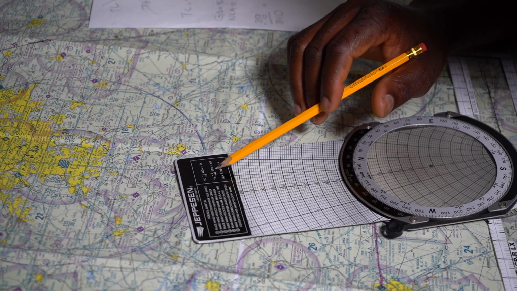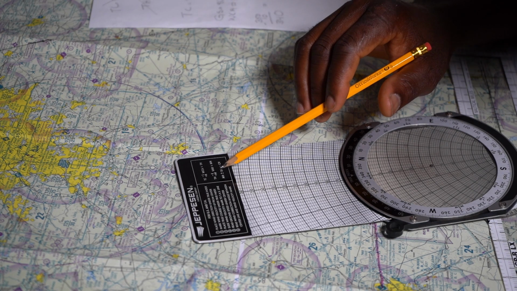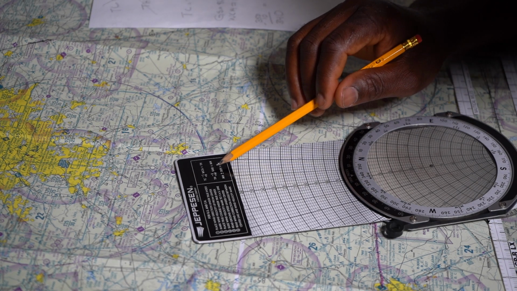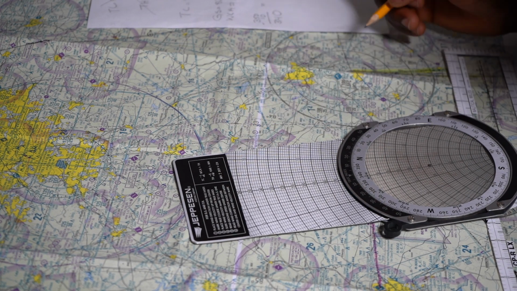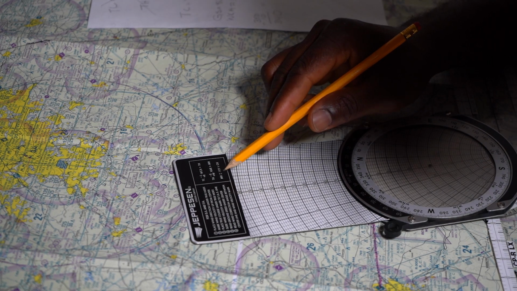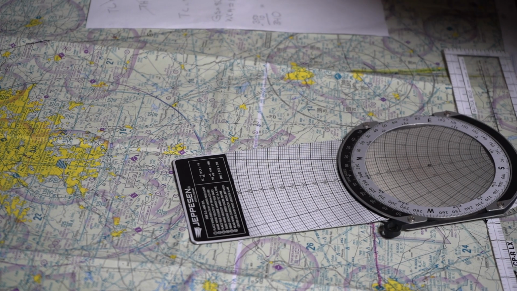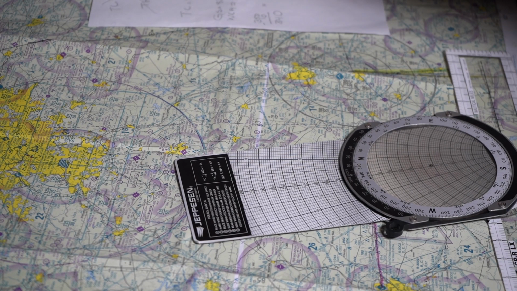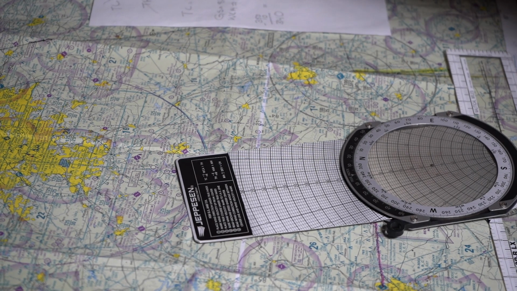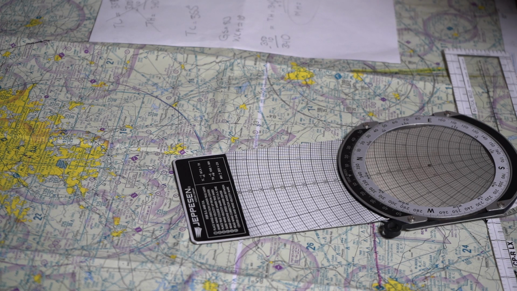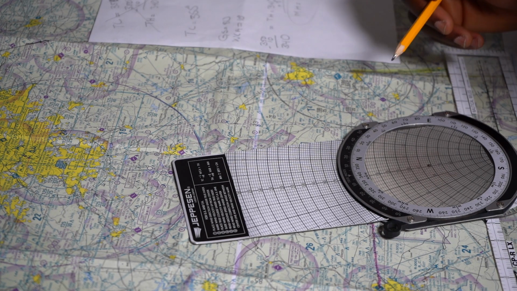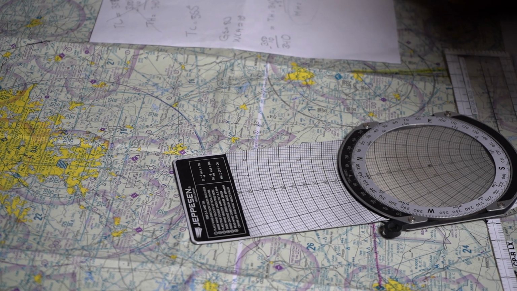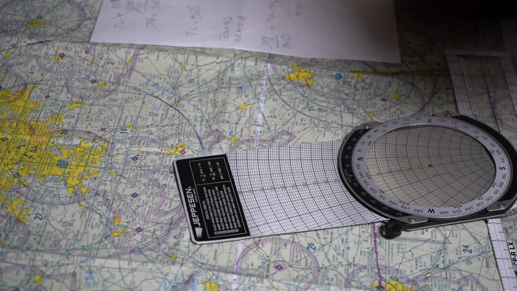It says if you have east variation, you subtract. If you have west variation, you add. So we're going to add 5 degrees to our true heading. Our true heading was 340. So 340 plus 5 gives us the magnetic heading of 345. So our magnetic heading here is 345. This is the heading we're going to use to navigate to our destination airport. This is the heading you should see on your directional gyro or your magnetic compass.